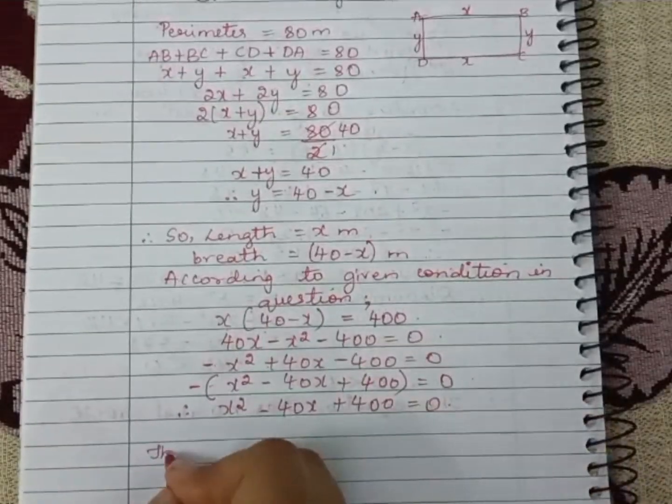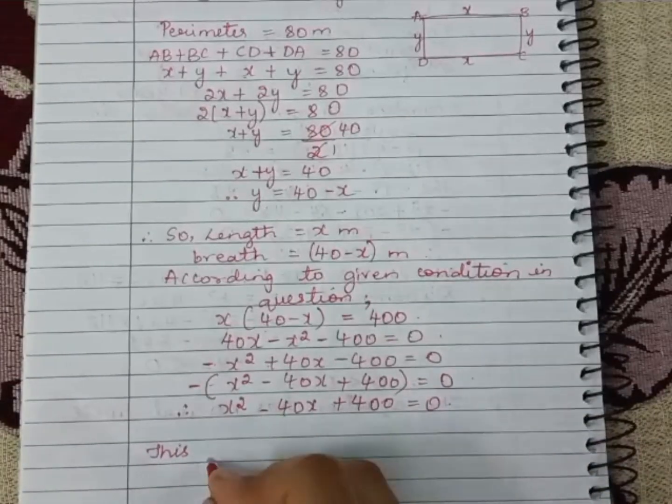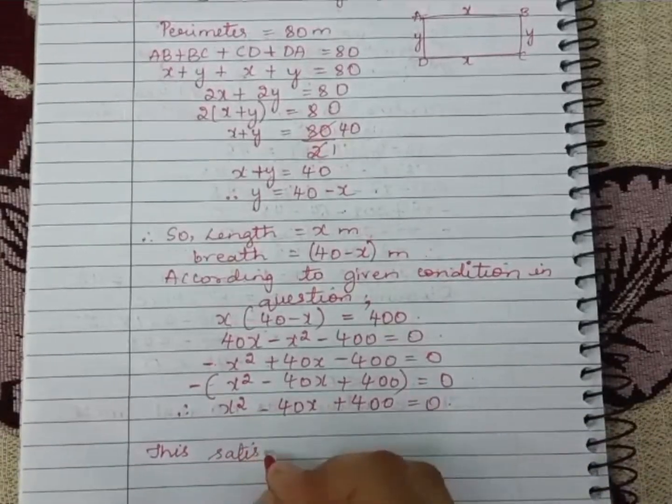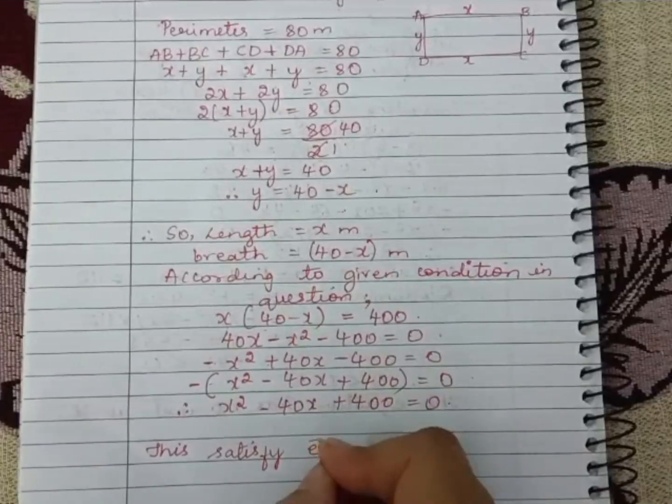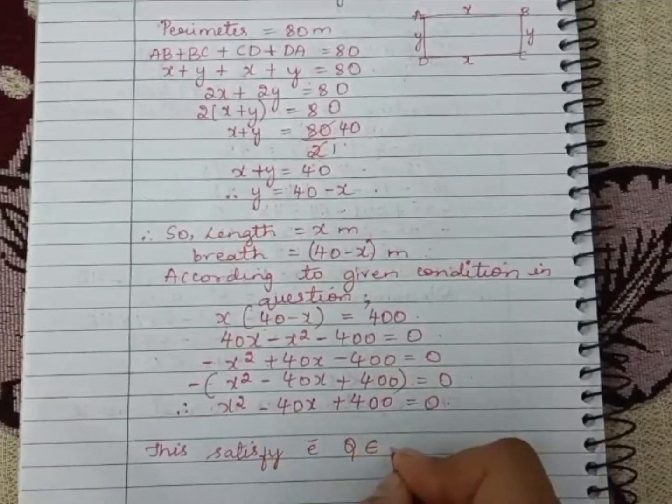So this satisfies the quadratic equation.